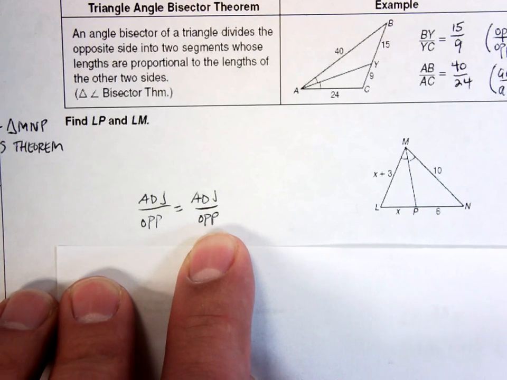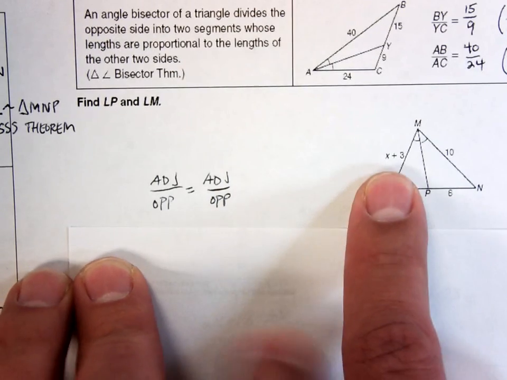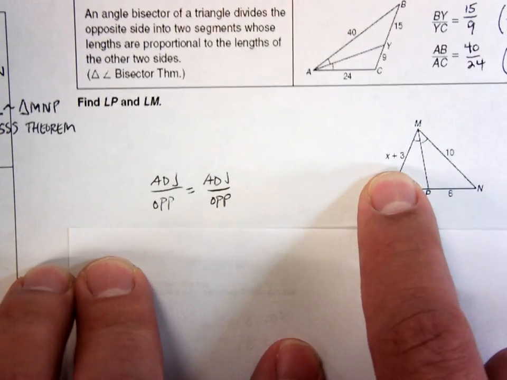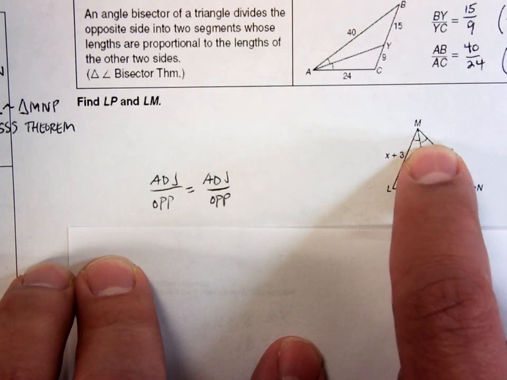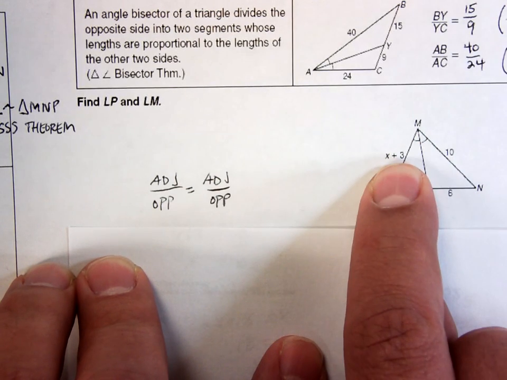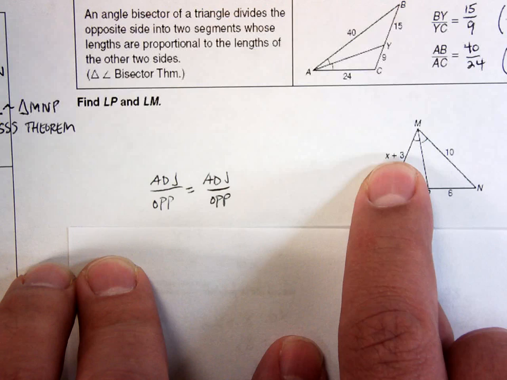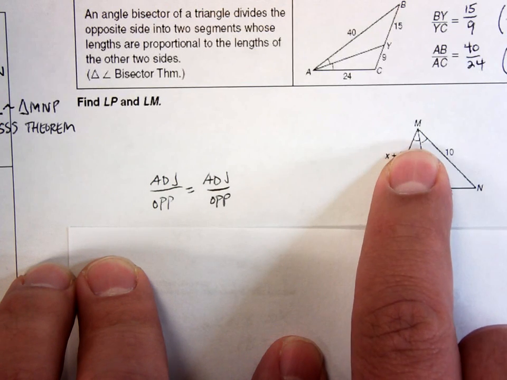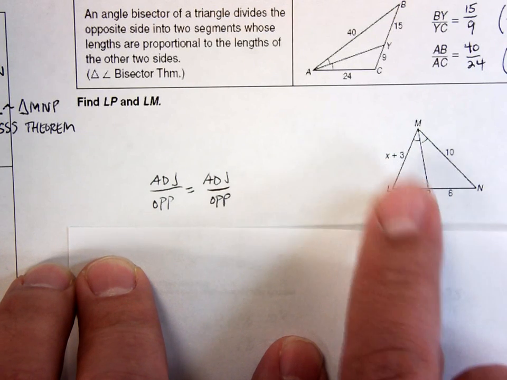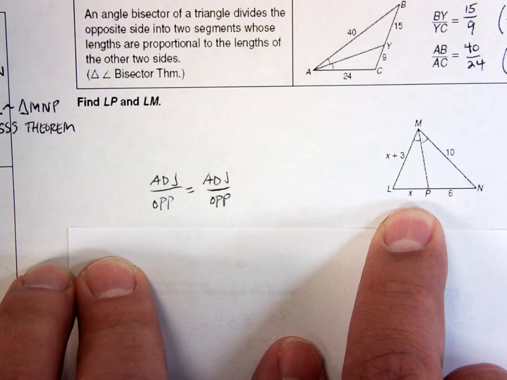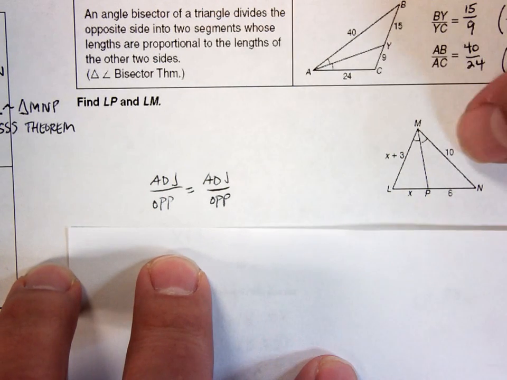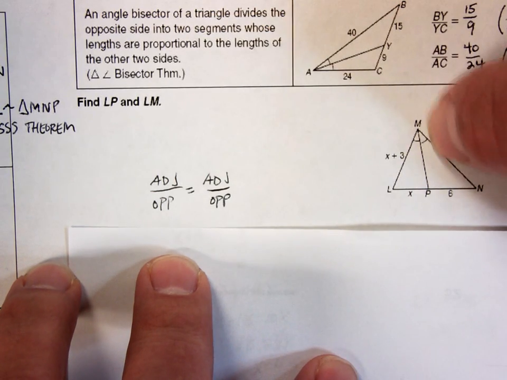So if I do that, I'm going to take x plus 3. This is the side that's adjacent to my angle that's being bisected. X plus 3, and we're going to put that over the opposite side from that same angle, x. X plus 3 over x, and that must be equal to this adjacent side over its matching opposite side.